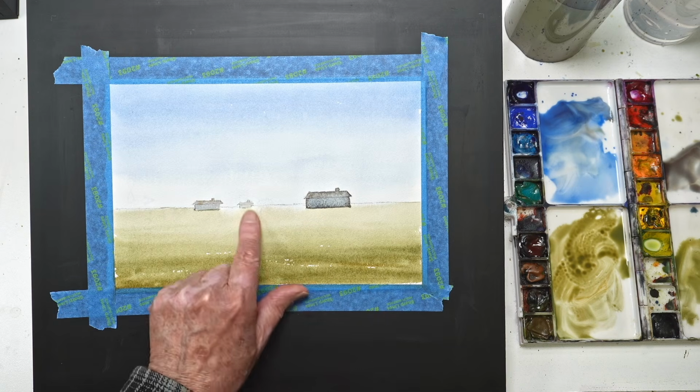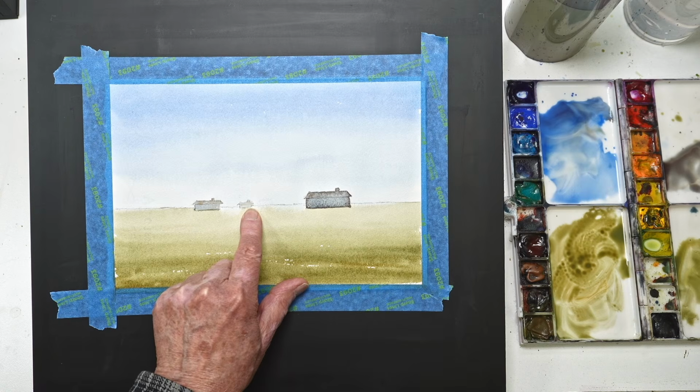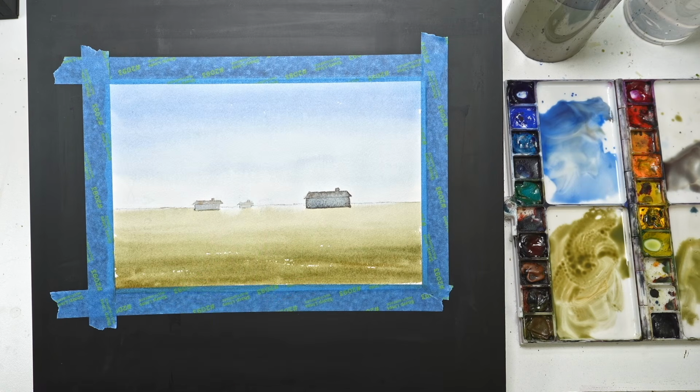Now here we see three buildings: closest, stronger tone; furthest one, lighter still; and the distant one.